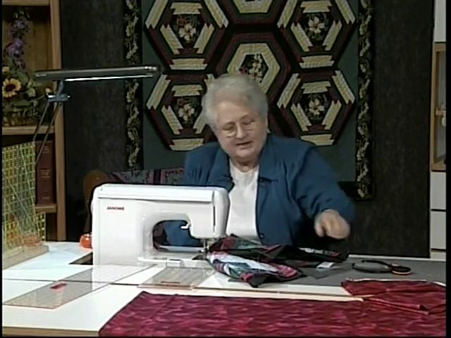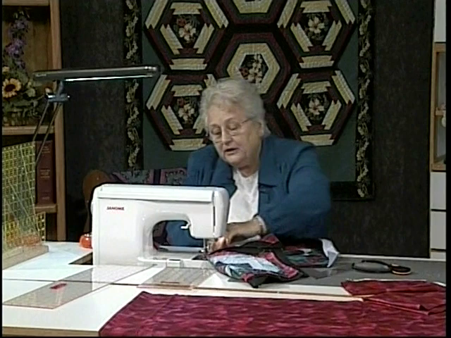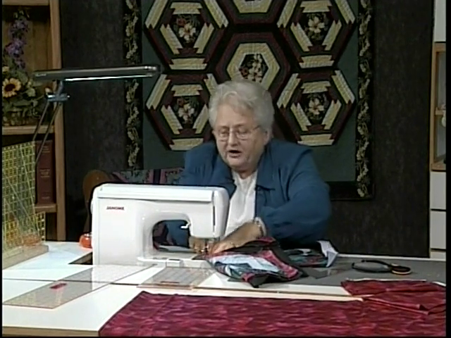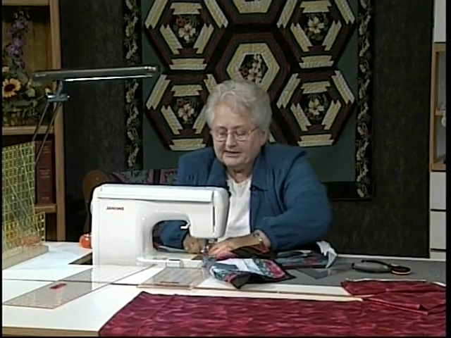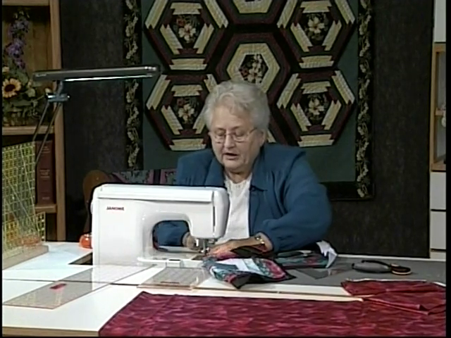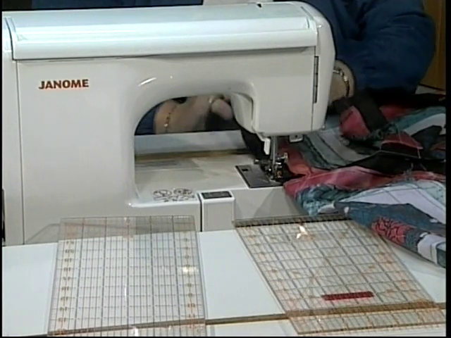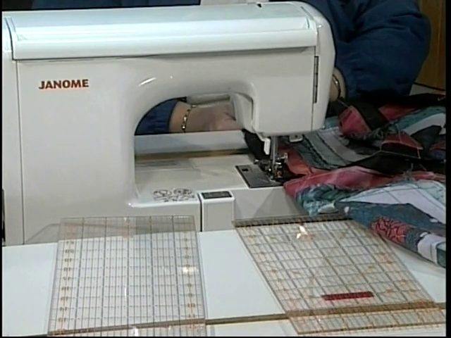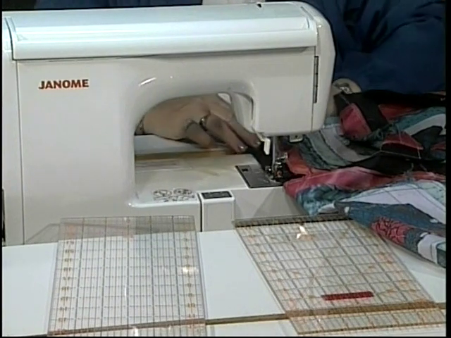We're lining up this next edge of this hexagon that we haven't sewn yet and the one underneath. Feel with your fingers. If there's more fabric than should be there, you'll be able to tell. Okay, when you've got it situated, just start stitching. Hold these edges together, and we're going to sew all the way to the edge.